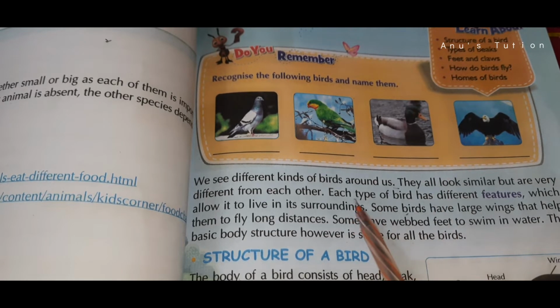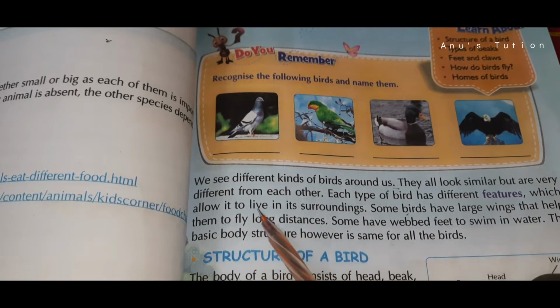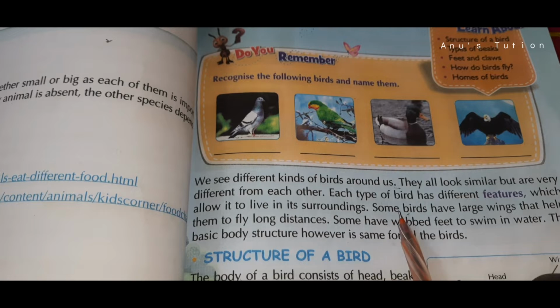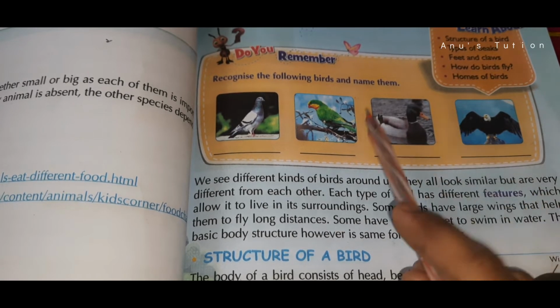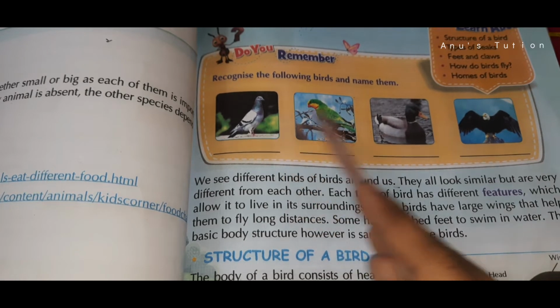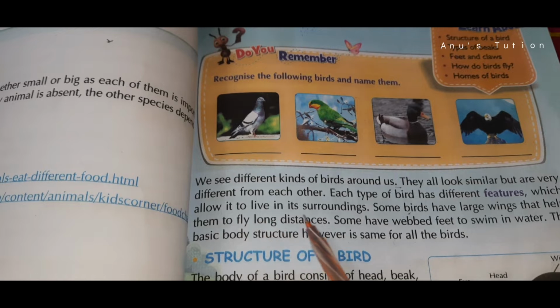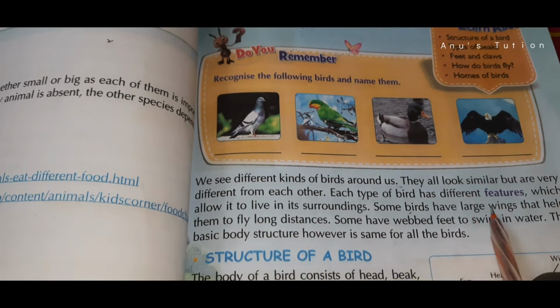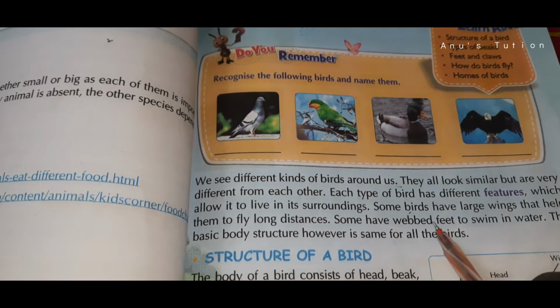Each type of bird has different feathers which allow it to live in its surroundings. These are called feathers. Some birds have large wings that help them to fly long distances. Some have webbed feet to swim in water. The basic body structure, however, is the same for all birds.